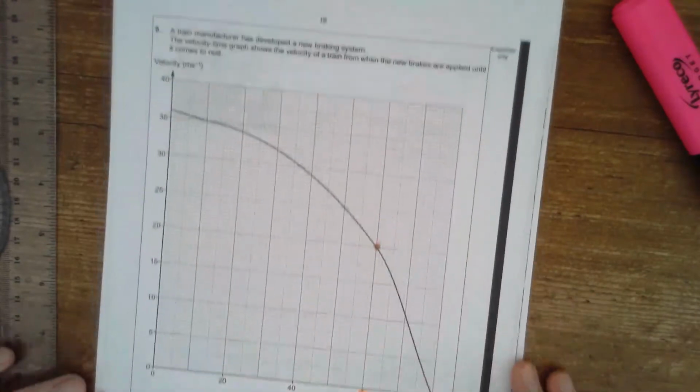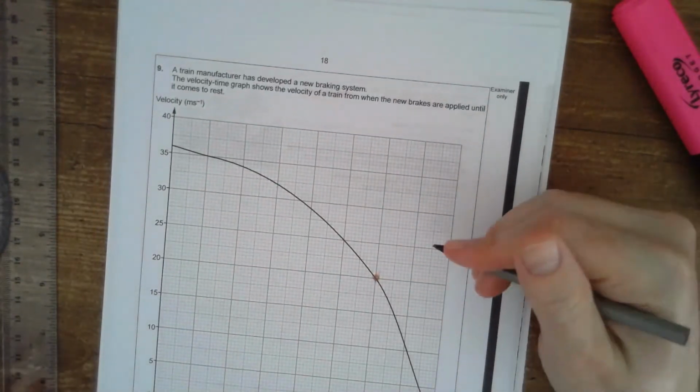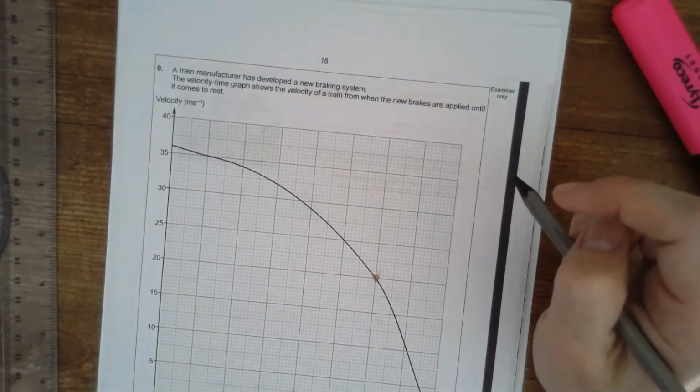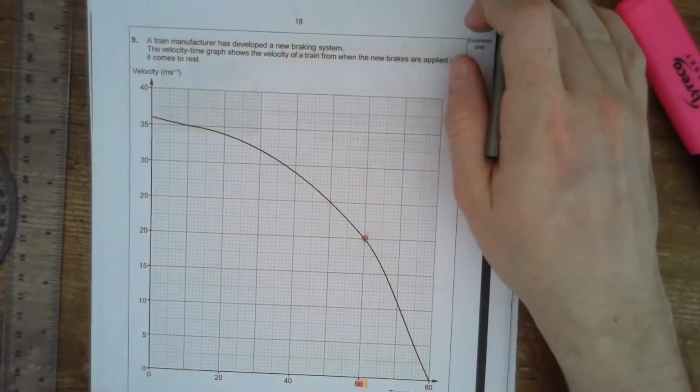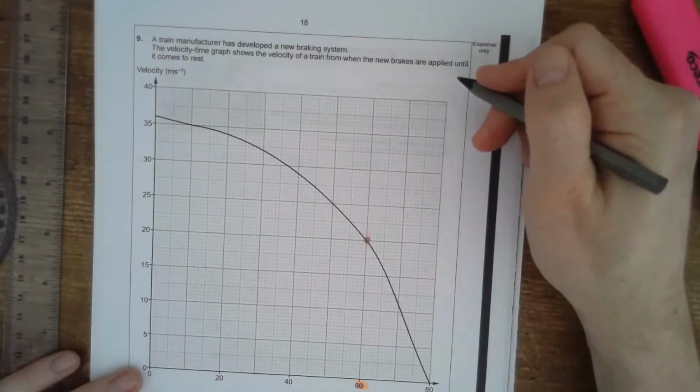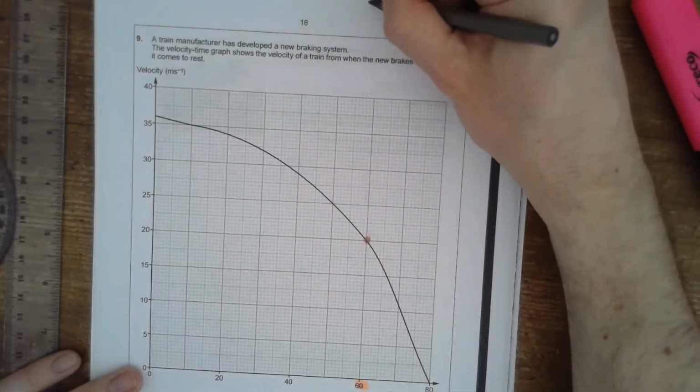Okay? Now, to do this, I'm going to draw a tangent at that point. So a line, a straight line, that only touches the graph in one place. Okay? Now, when I draw this tangent, I always think of a bow tie.